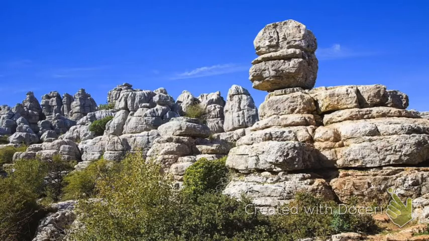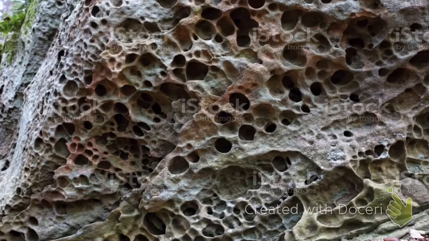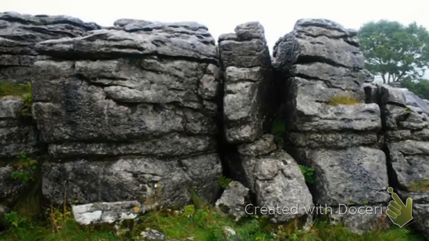This is probably a couple million years' worth of chemical weathering. There's some more. You can see how it's created the weathering. So this would be from slightly acidic rain falling down into a crack somewhere and slowly wearing away the rock, creating those fissures.